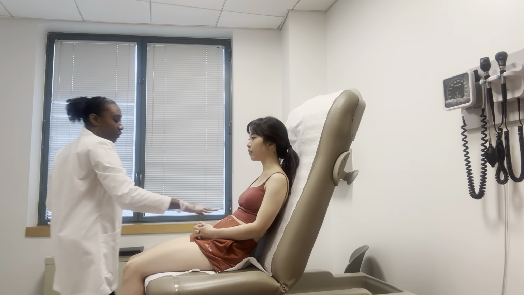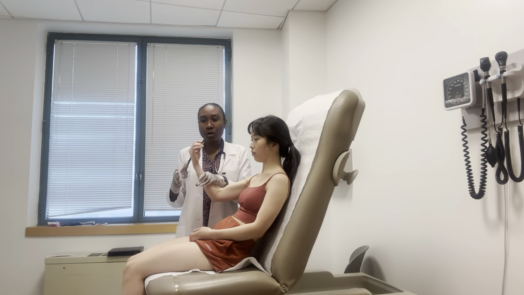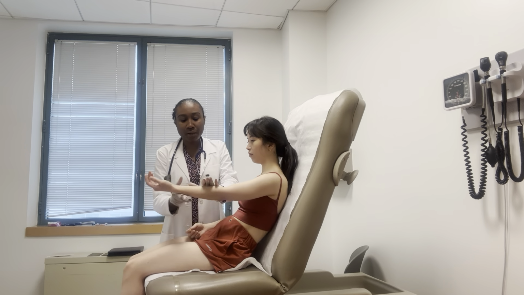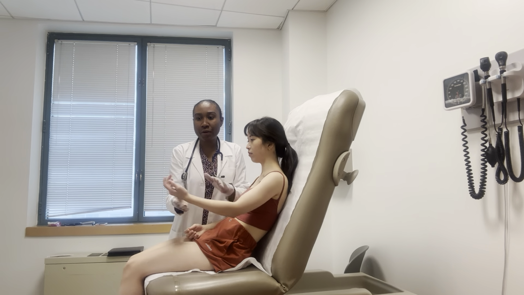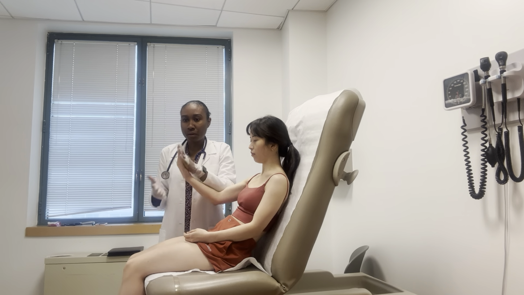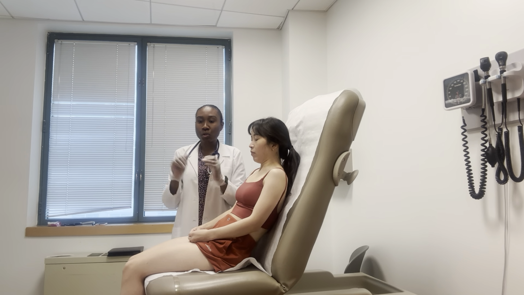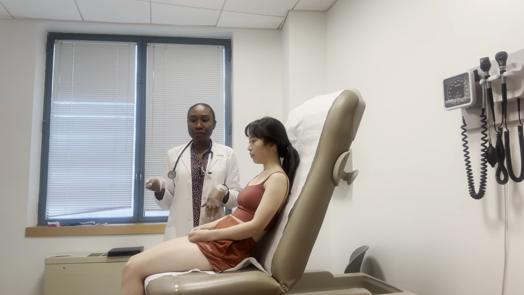So for your elbow, I'm going to be assessing your elbow strength. So don't allow me to push up, down. Okay, great. Other side, push up, push down. Okay, great. Same thing for the hand. Push up, push down. With this hand, push up, push down. Okay, so her muscle strength in her elbow and also in her wrist is 5 out of 5.